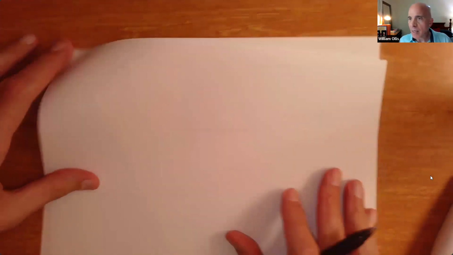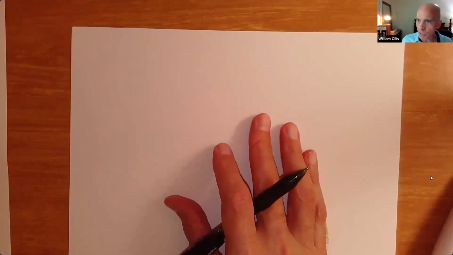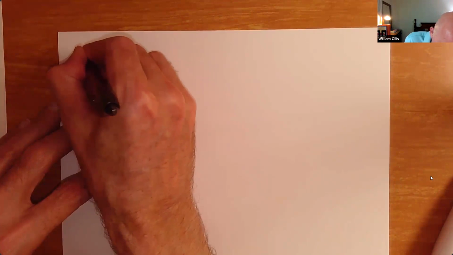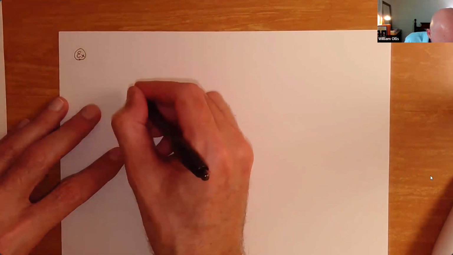Now the next example. What I want to be able to do here is use as many of the properties as possible to build some confidence, because these are not simple equations the first time you do them. So let's try another one that's like the last one, but has just a little bit different twist to it.